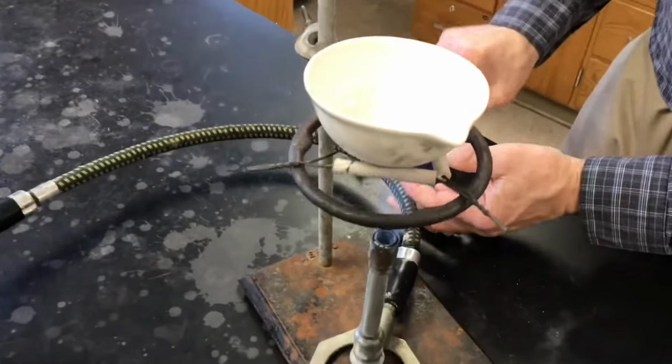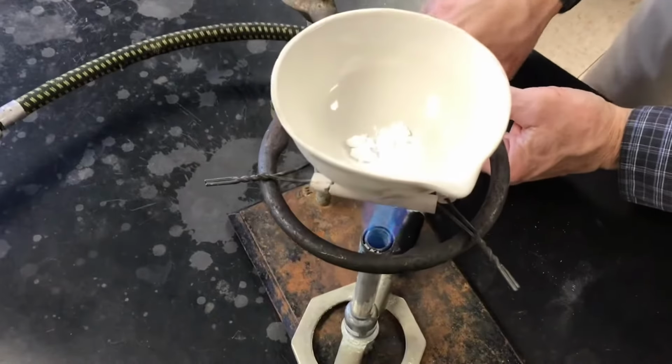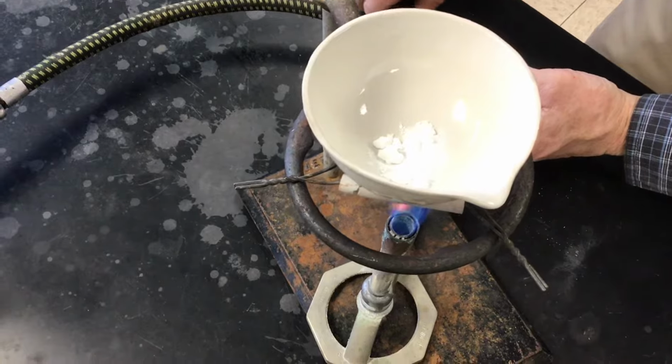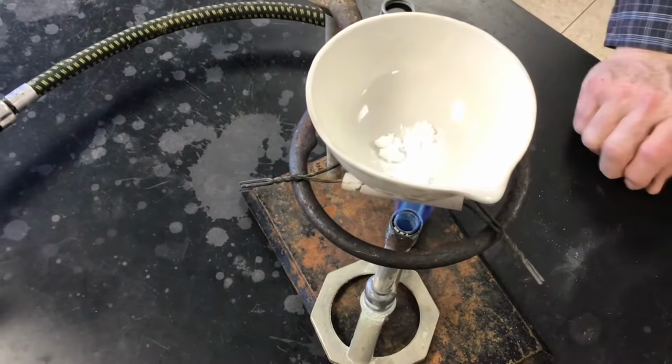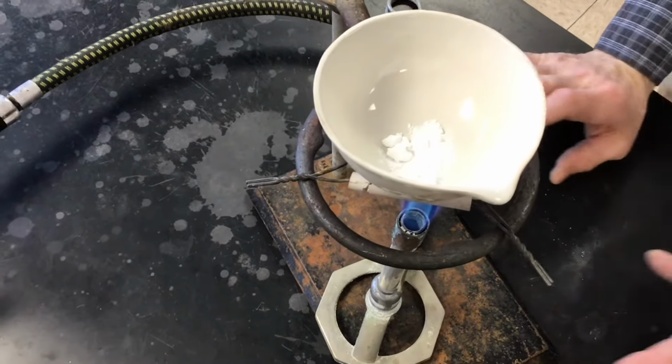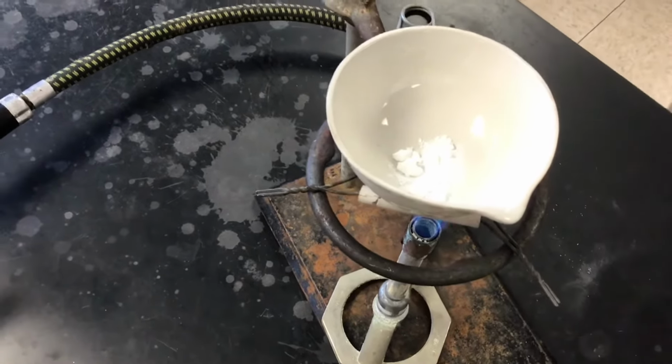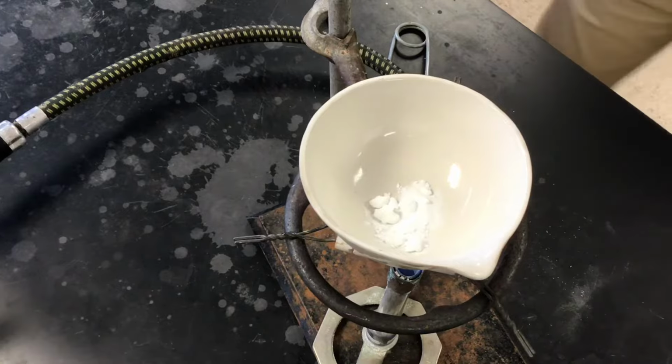This is a cool reaction too, because all ionic compounds are solid at room temperature. And this is a case where the solid is going to melt down. A lot of ionic compounds will just decompose. This one does decompose, but it will melt first. You get molten potassium chlorate.